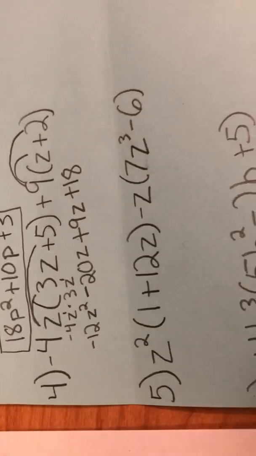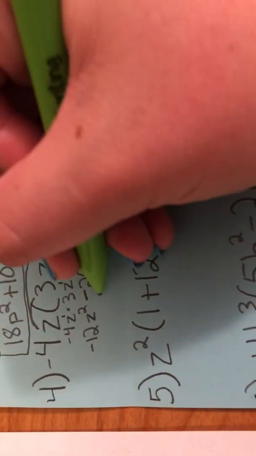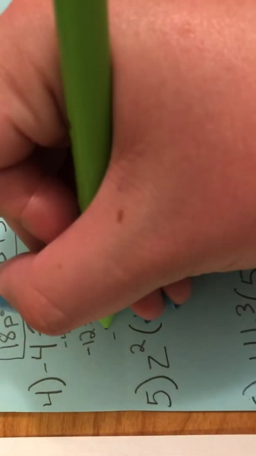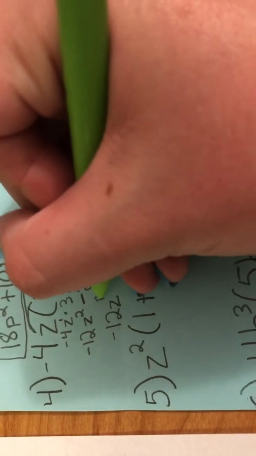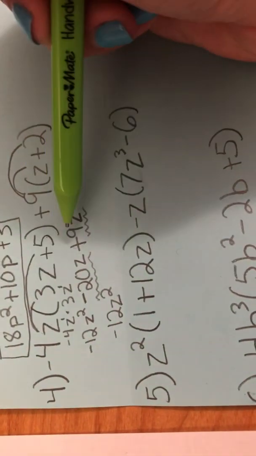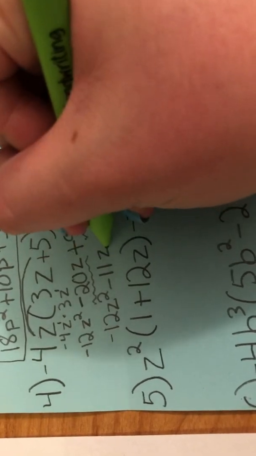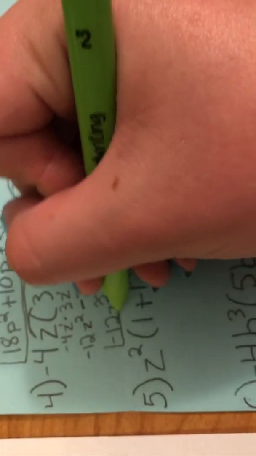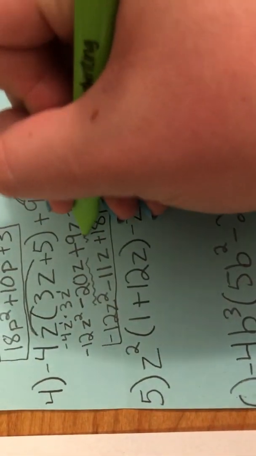So you're coming in here, combining any like terms. Our like terms are negative 20z and 9z. So we have negative 12z squared. Negative 20 plus 9 is negative 11z. And then you have your 18 left over. And that is your answer for number 4.